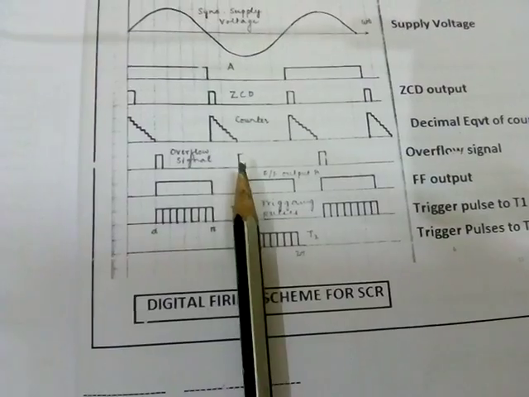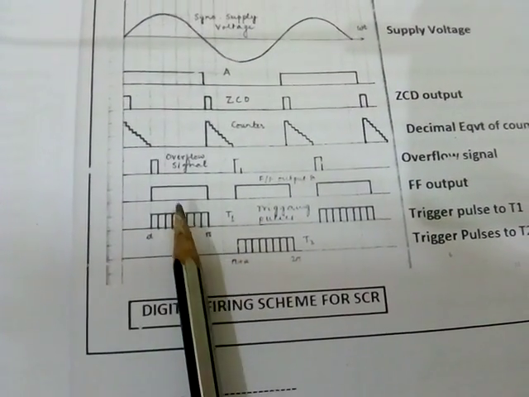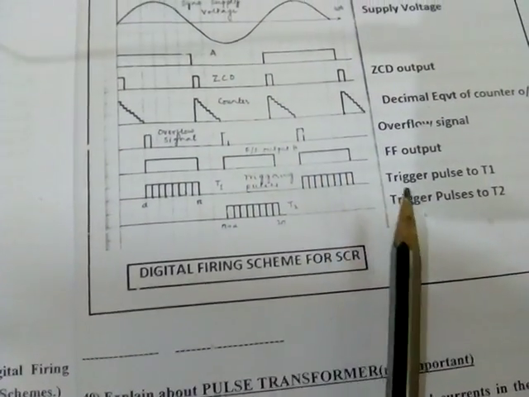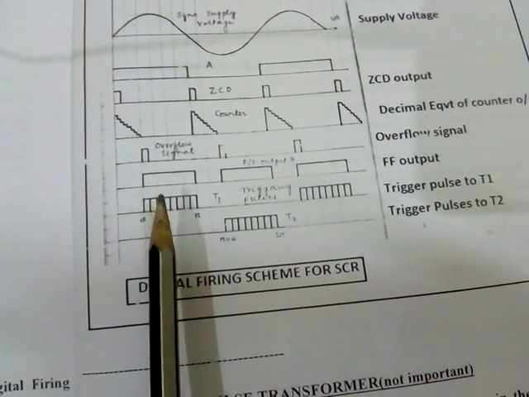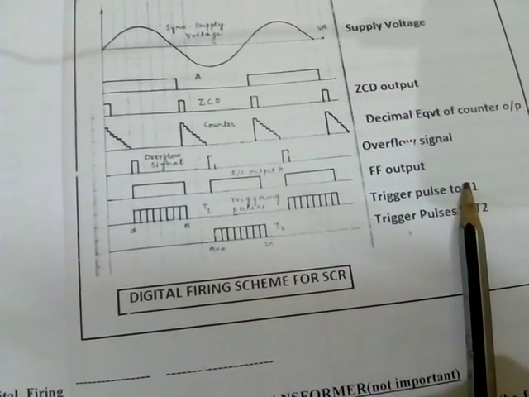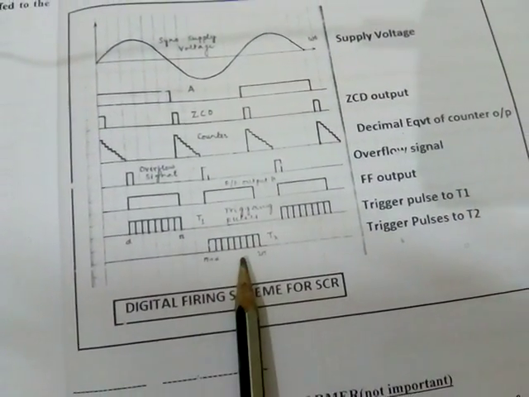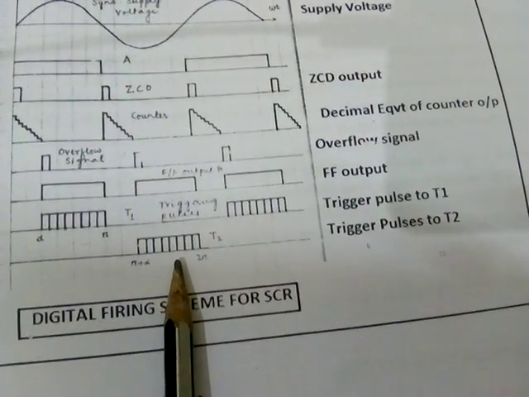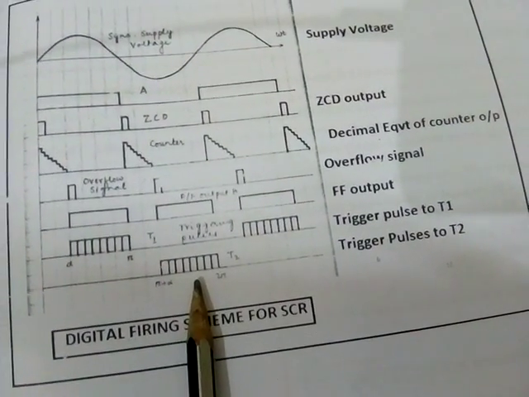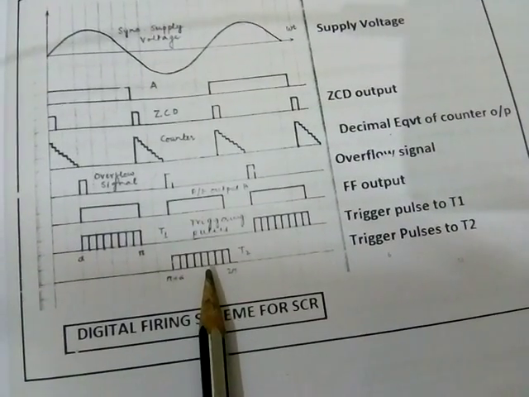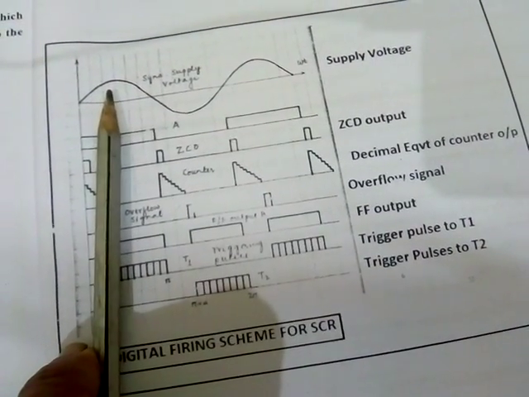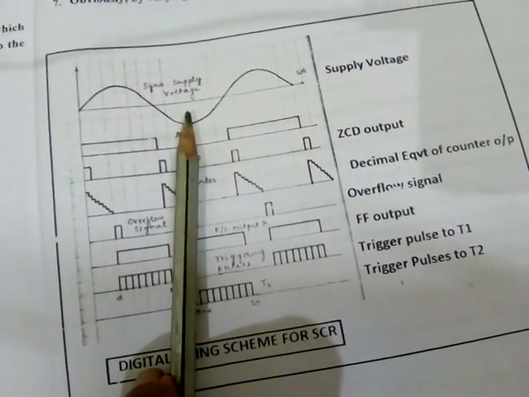At every overflow signal, you will get a flip-flop output, and that will be used as the triggering pulse for T1 and T2. During the first flip-flop output, you will give the firing pulse to thyristor T1, and next the firing pulse for thyristor T2 in the negative half cycle. You will study the power circuit in detail in the future. Alternatively, in the positive half cycle T1 will be triggered, in the negative half cycle T2 will be triggered.